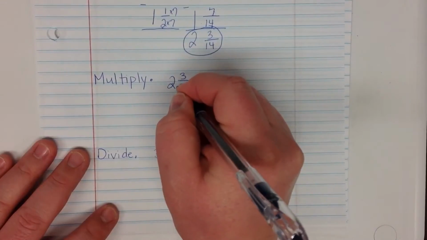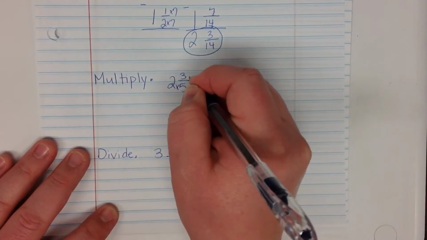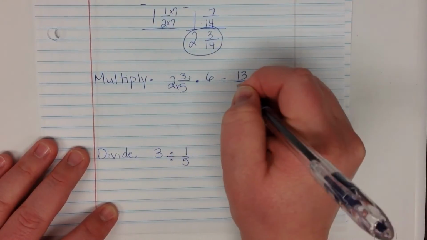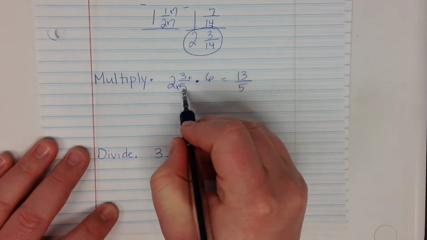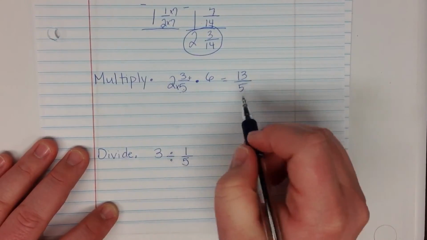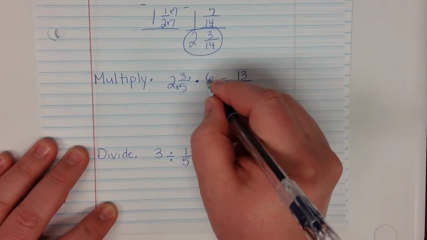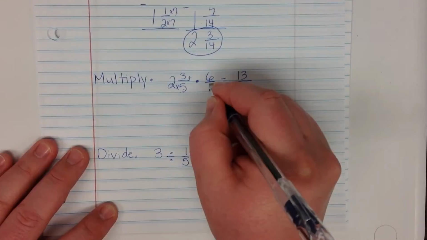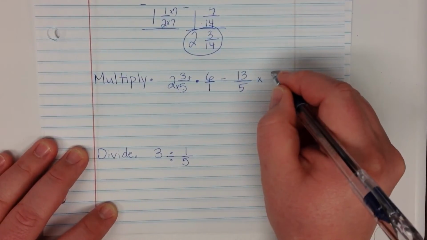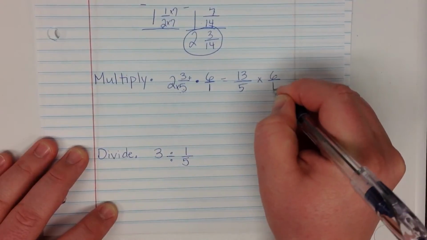So 2 times 5 is 10. 10 plus 3 is 13. And my denominator stays the same. And 2 3/5 and 13/5 are equivalent fractions. They're just written differently, but they mean the exact same thing. And then for whole numbers, we just give it that pogo stick, put it over 1. So now we have 13/5 times 6 over 1.